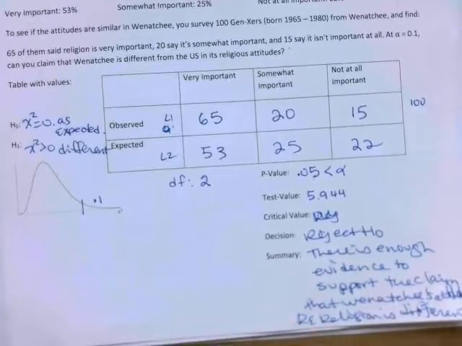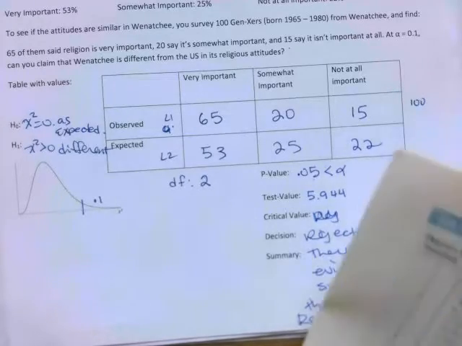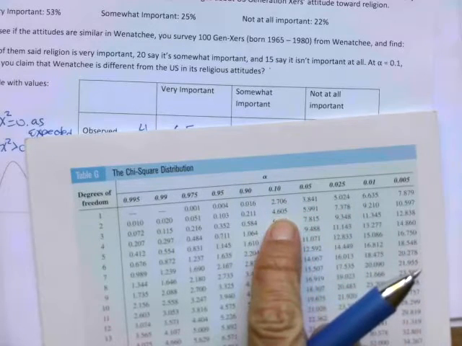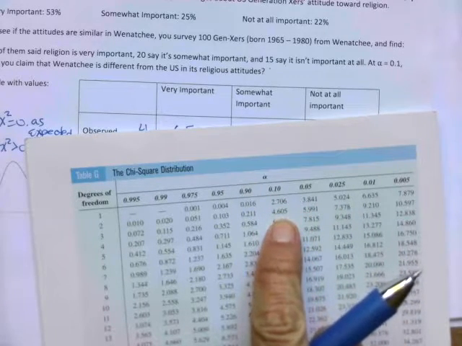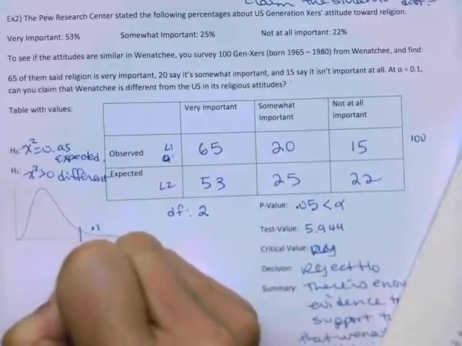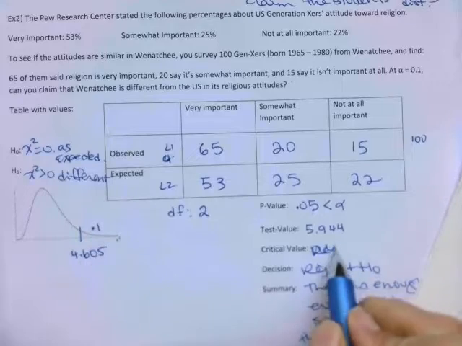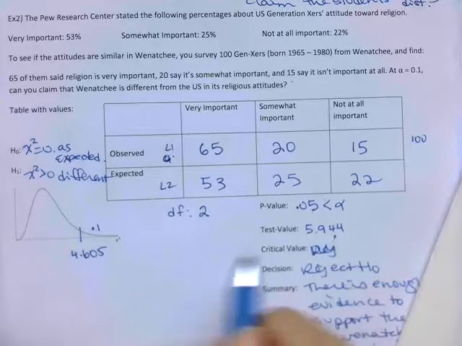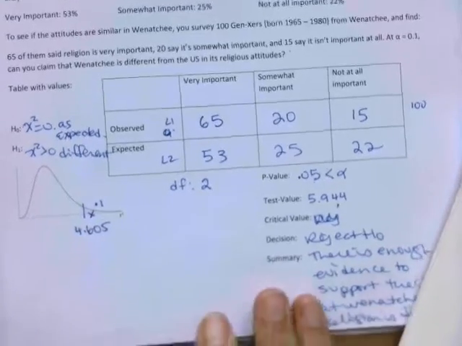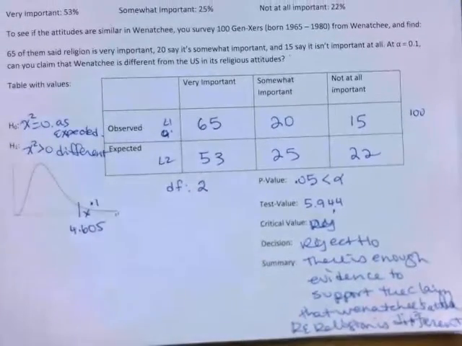Okay. I told you I'd show you the critical value. So 0.1, 2 degrees of freedom, so 4.605. And our test value, 5.94, so that's bigger, so it would go to the right. Okay, so that's how you do chi-square goodness of fit.